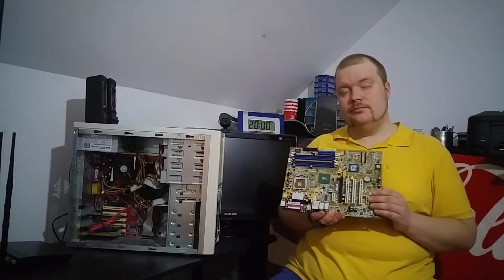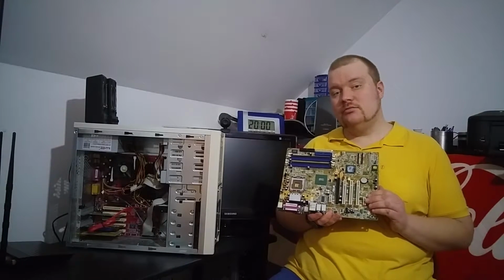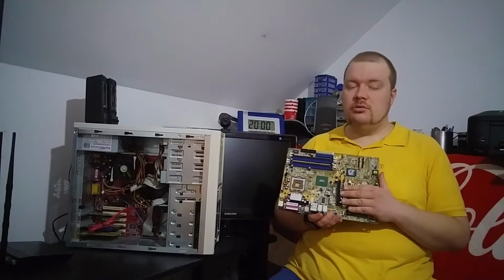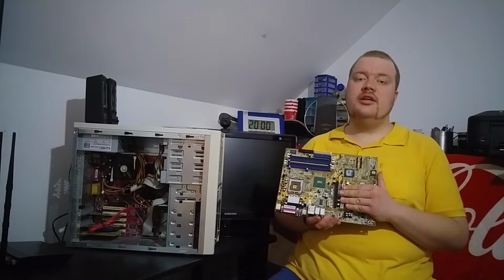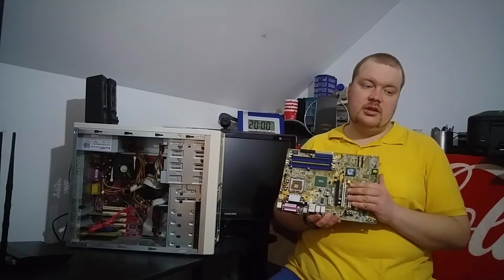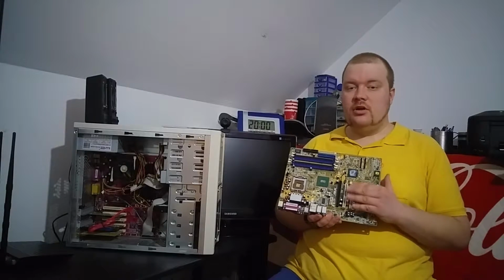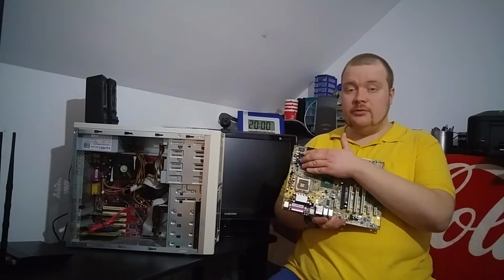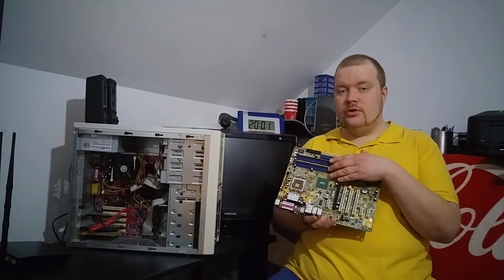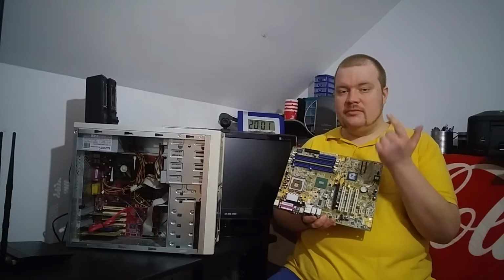Those slots here are for extension cards, like graphic card, network card, sound card, TV card, and so on. All those cards are extensions to a computer. Those slots right here are for RAM memory. RAM is short for Random Access Memory.